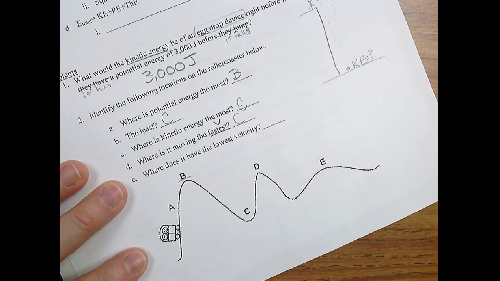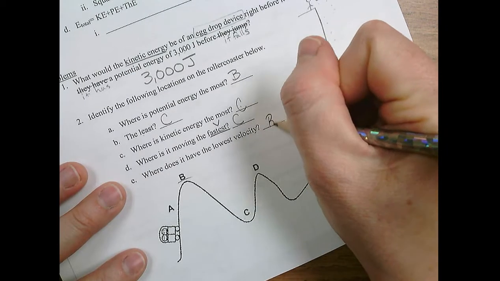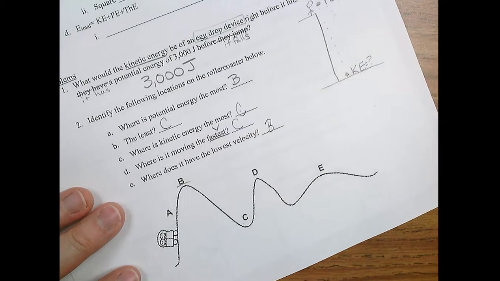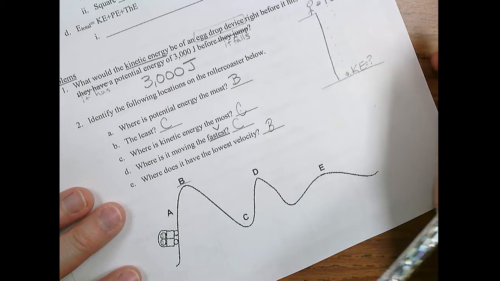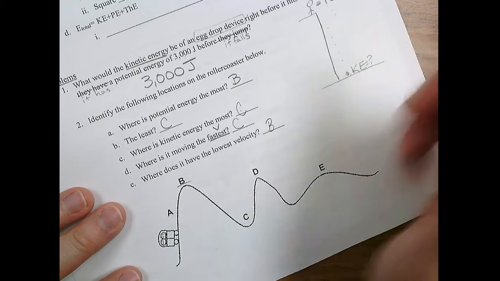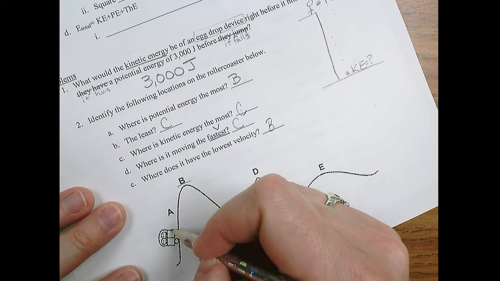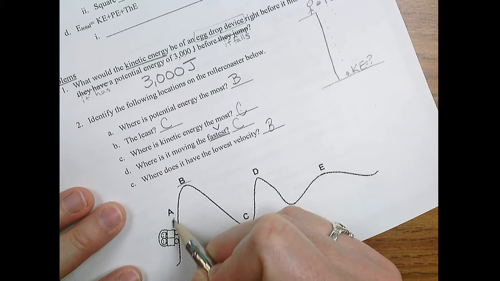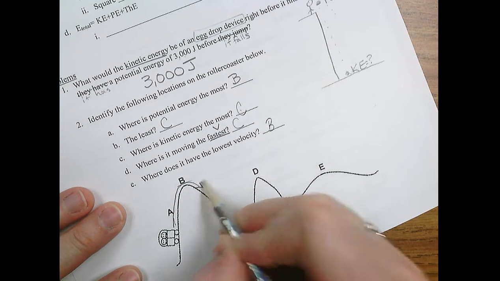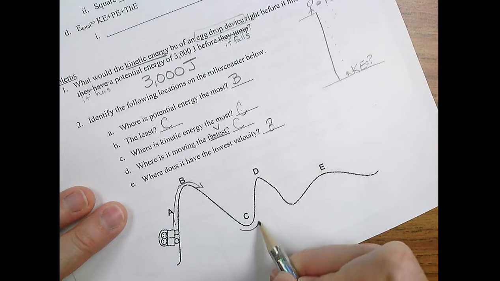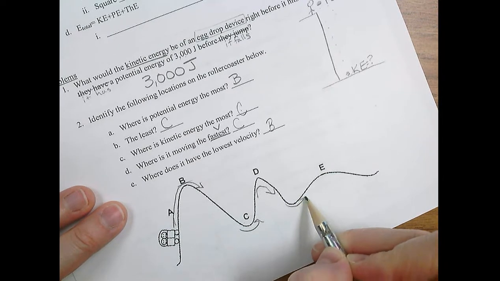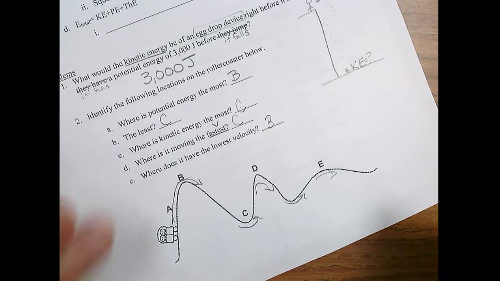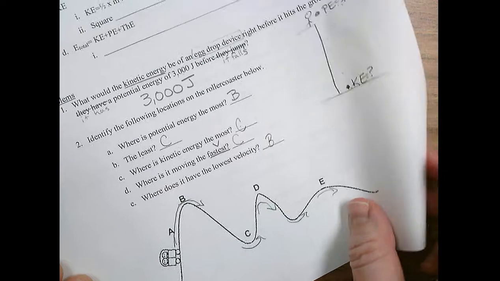Now, where does it have the lowest velocity? Well, the lowest velocity would be at B, right before it falls. At this point, it probably has 0 or very little velocity right before the roller coaster starts moving. Now, one thing to make clear is this roller coaster is getting pulled up here and then it's moving this direction. So it's moving around the track like this, obviously on the top of the track, not like my arrows are. Okay, so it's moving from left to right. Moving on.